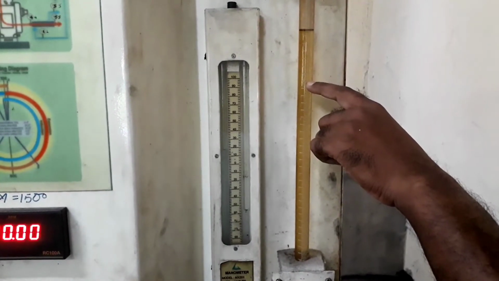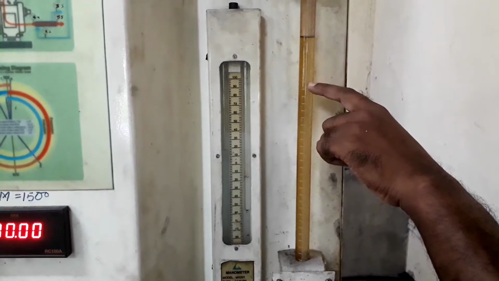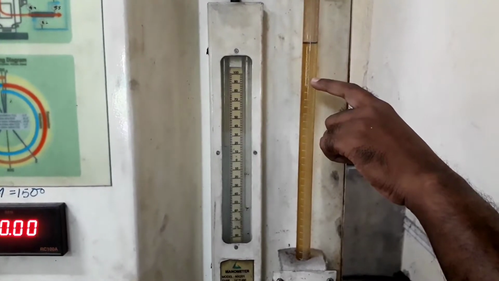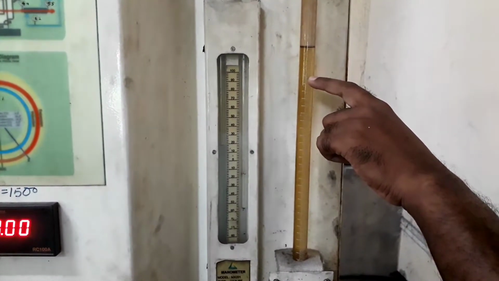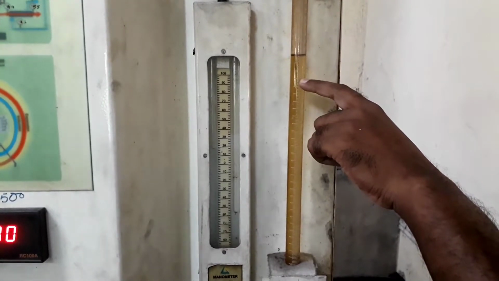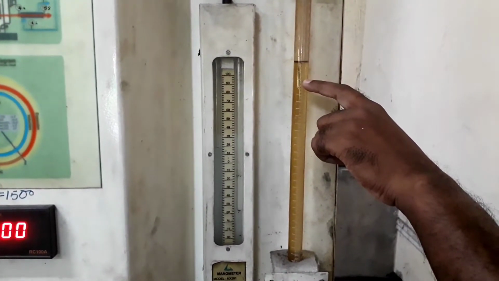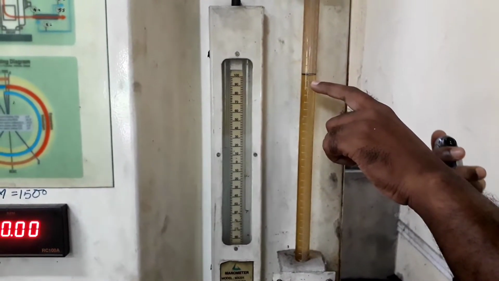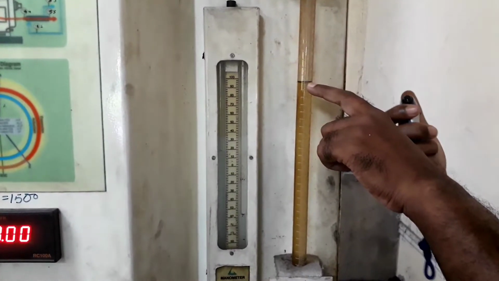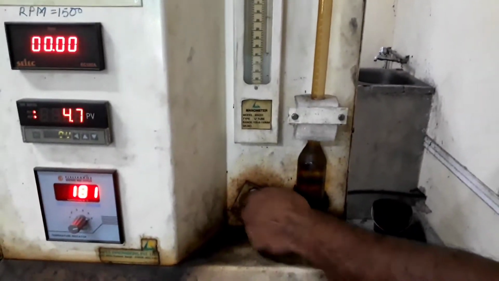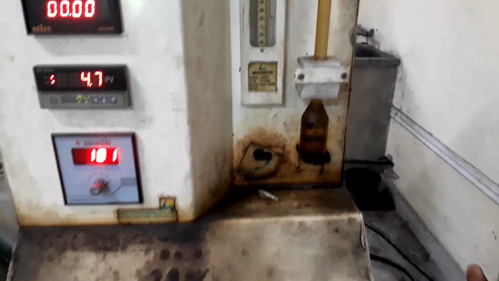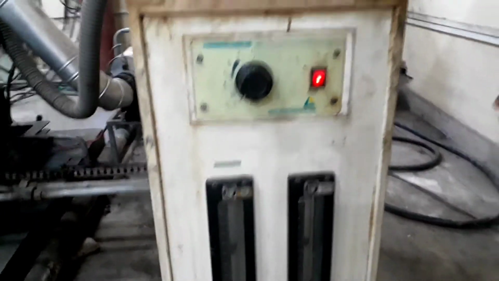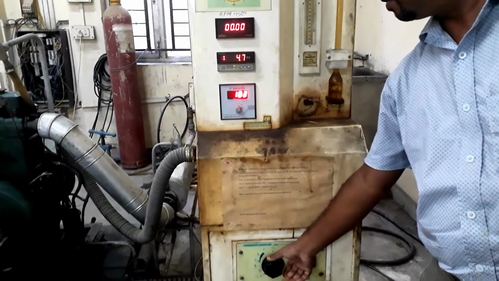Up to this point it is 10 ml. Now stop the stopwatch and note down the value. Close the valve. Check the rotameter reading. Then go for the second load.